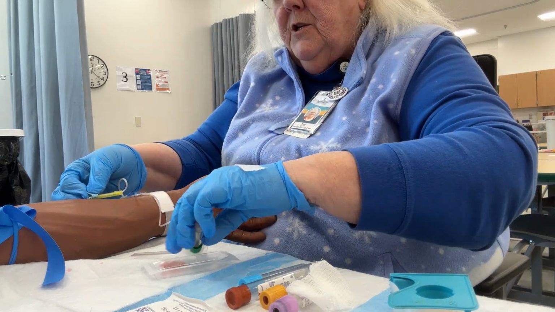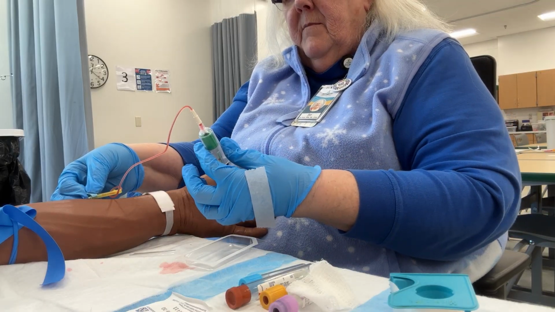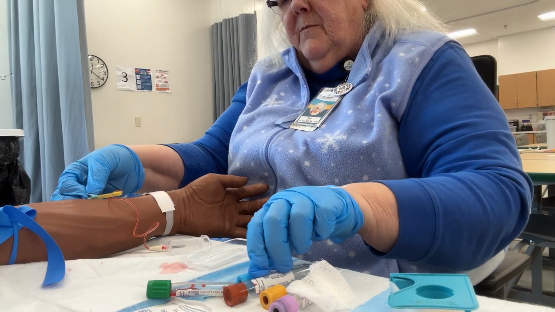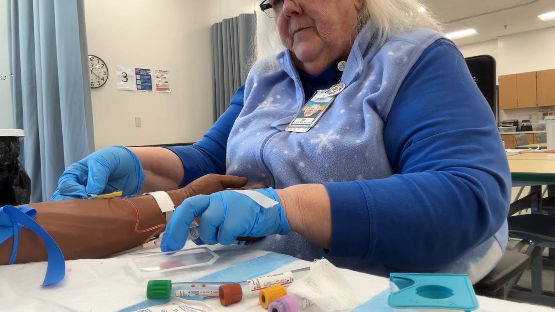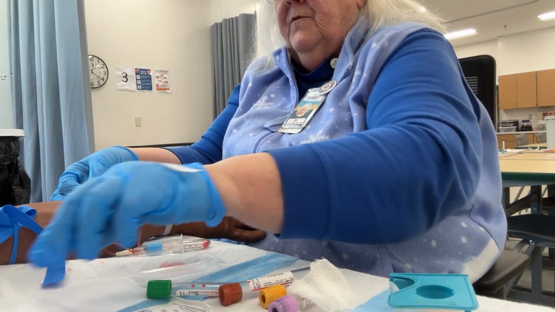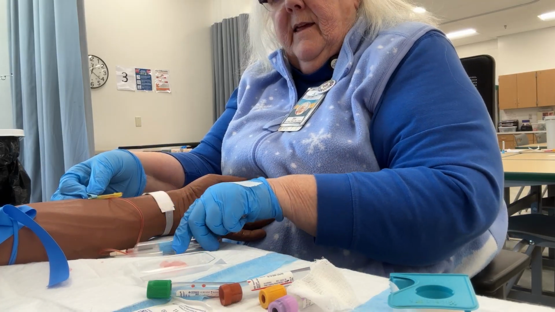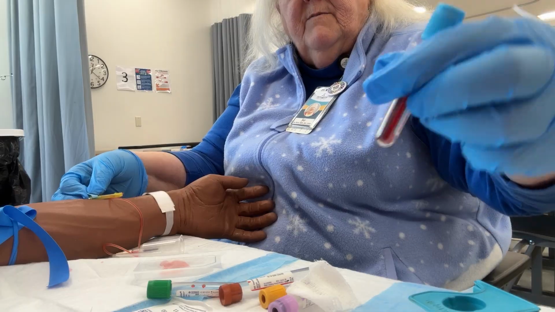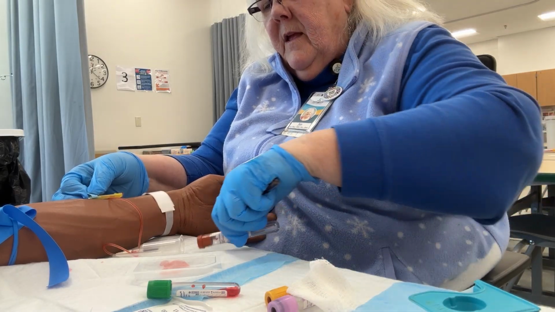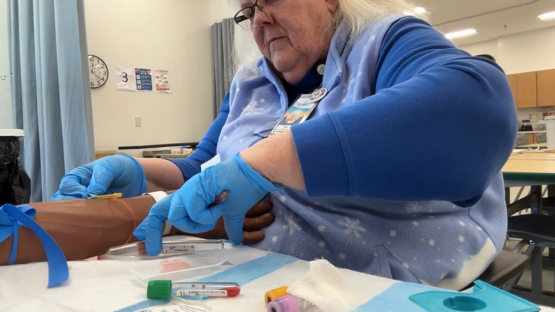Pick up my first tube, which is to just get some blood coming through so that I can draw a blue top tube. Now I'm going to put my blue top tube on. And with a blue top, you want to make sure that you fully draw it, that you don't leave any air or anything like that. Okay? So here's my blue top tube. And I rotate it, stick on my next tube, which in this particular case is a red top.